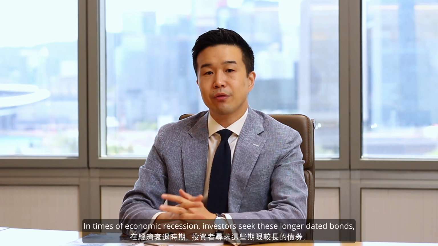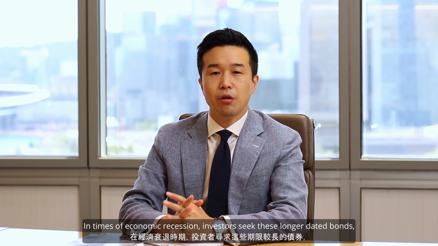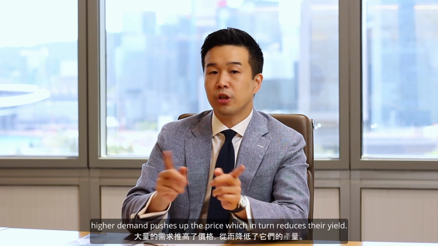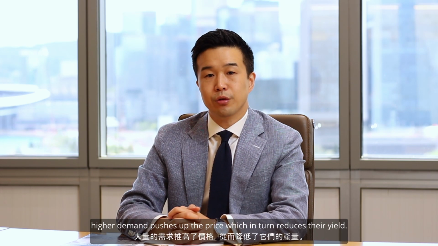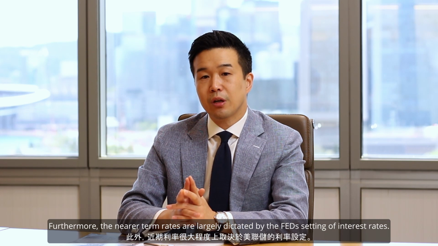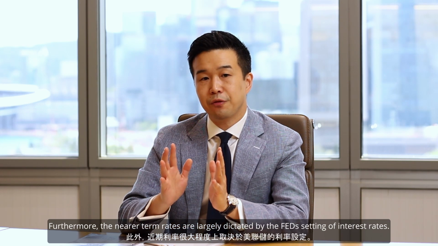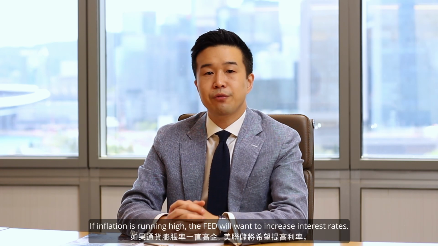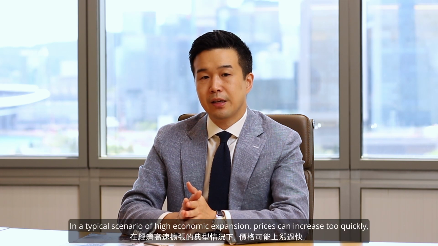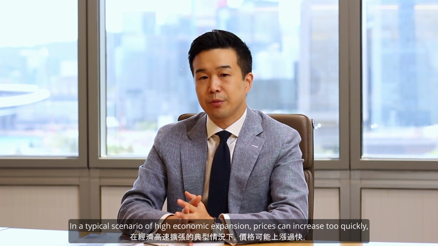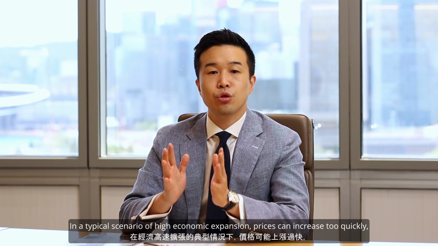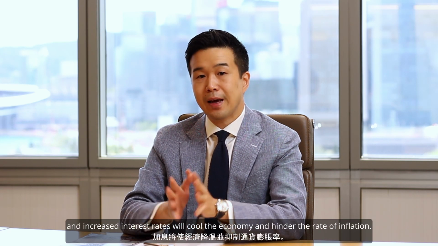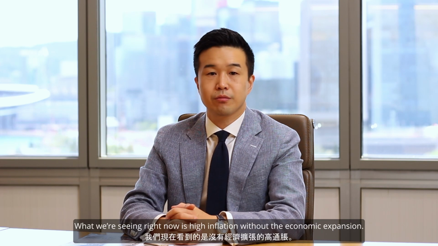In times of economic recession, investors seek these longer dated bonds. Higher demand pushes up the price, which in turn reduces their yield. Furthermore, the nearer term rates are largely dictated by the Fed's setting of interest rates. If inflation is running high, the Fed will want to increase interest rates. In a typical scenario of high economic expansion, prices can increase too quickly, and increased interest rates will cool the economy and hinder the rate of inflation.